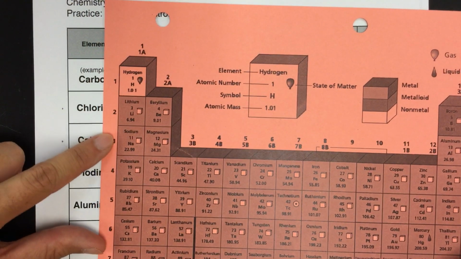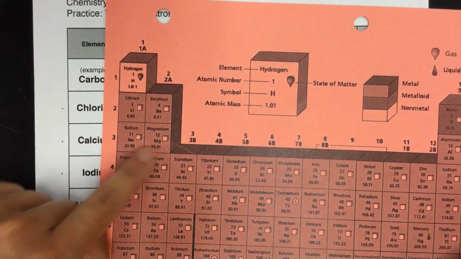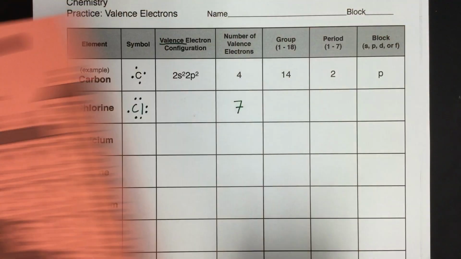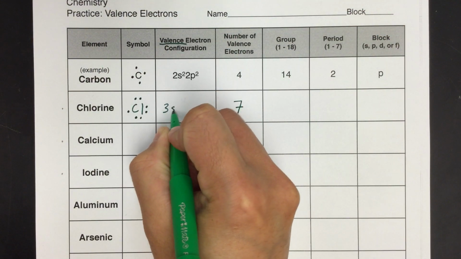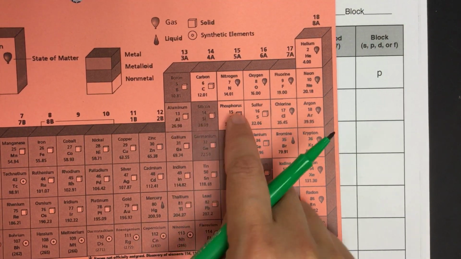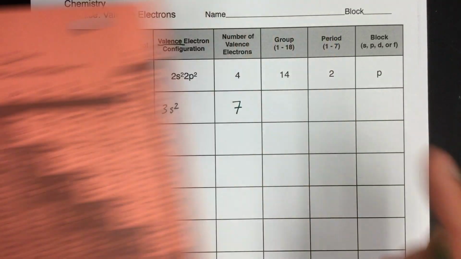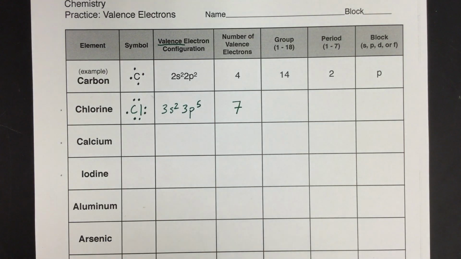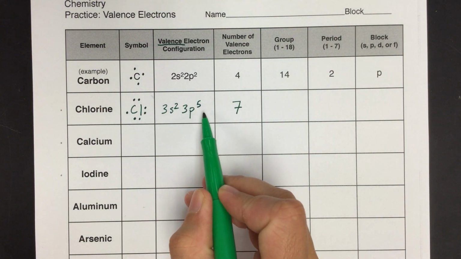Chlorine is in the third period, so we know we're going to have these 3s electrons. So we'll start with 3s2, and then we're in the 3p section, and we go to 3p, 1, 2, 3, 4, 5 to get to chlorine. Okay, so the valence electrons, it's just 3s2, 3p5.